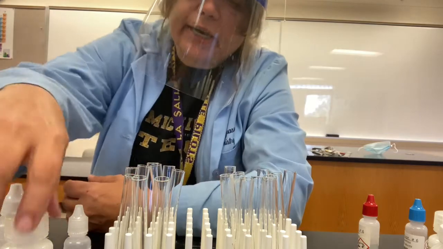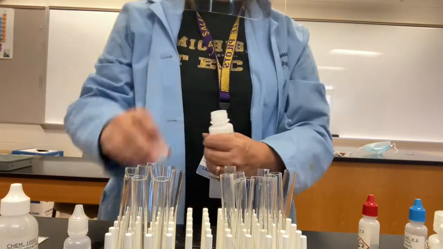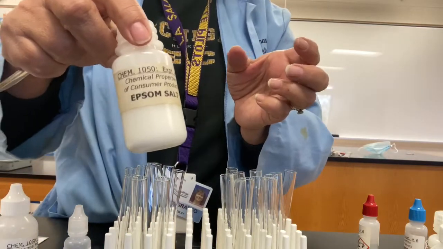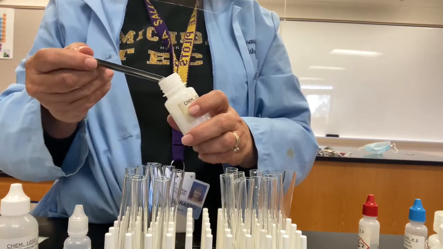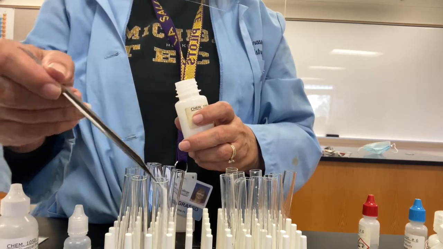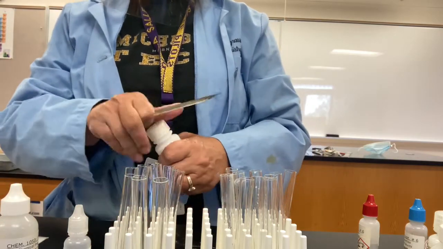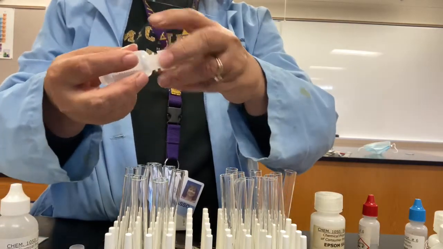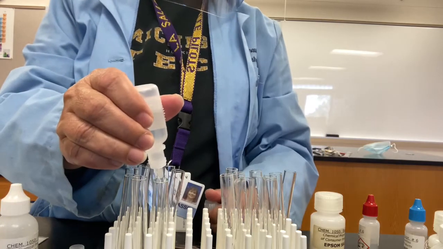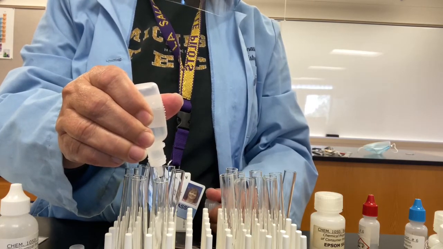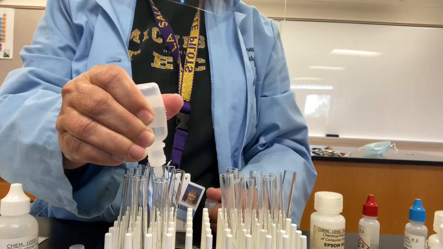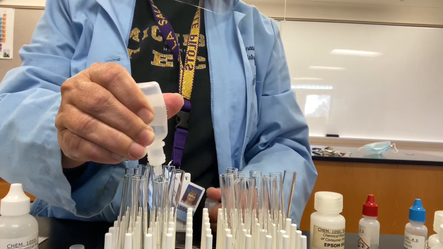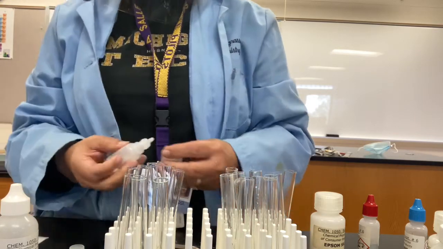So I'm going to go ahead and start that test by adding some Epsom salt into a test tube. So here's my Epsom salt. Place it into the test tube. Then we're going to put in some water to dissolve it a bit. Milliliter again, or 20 drops. Okay.